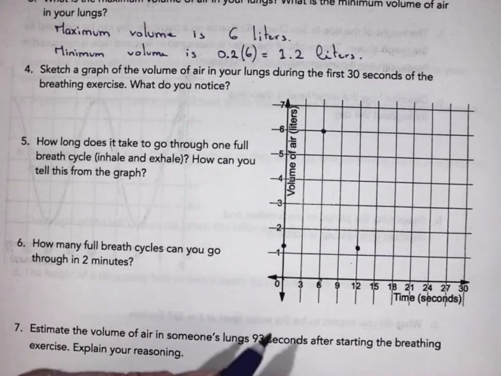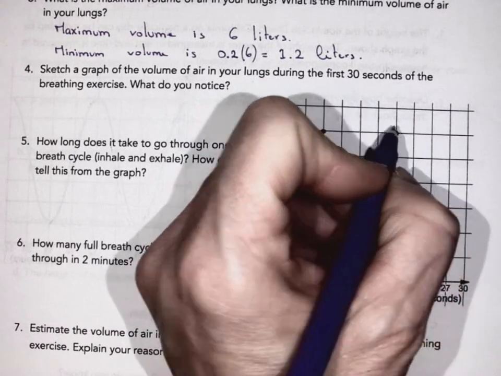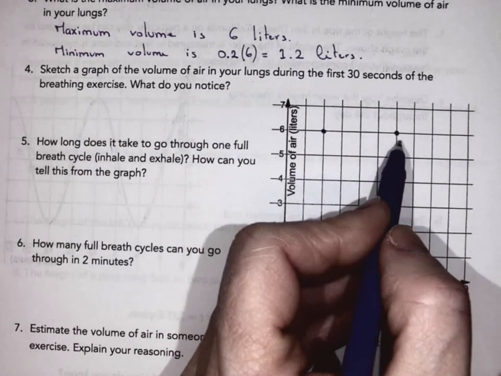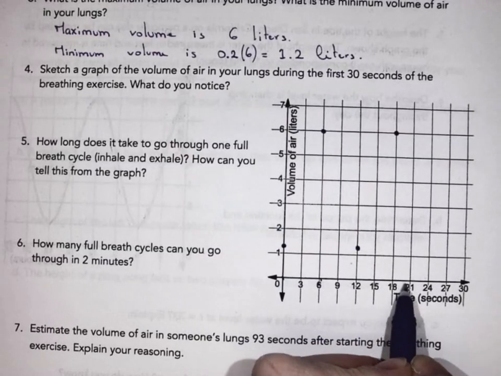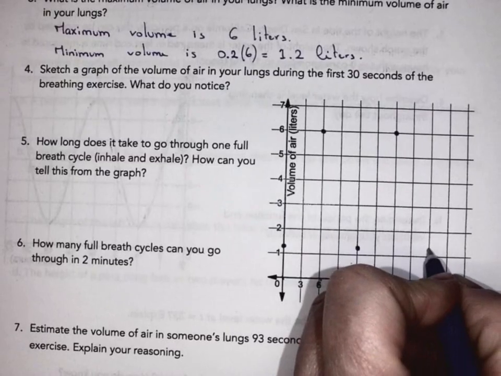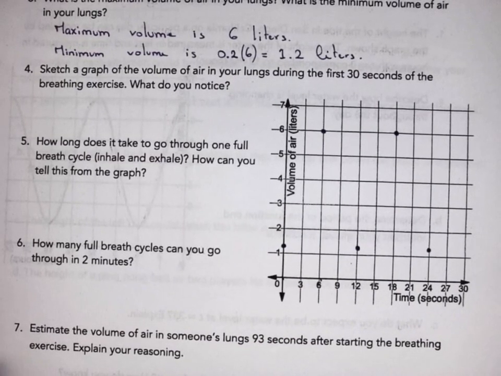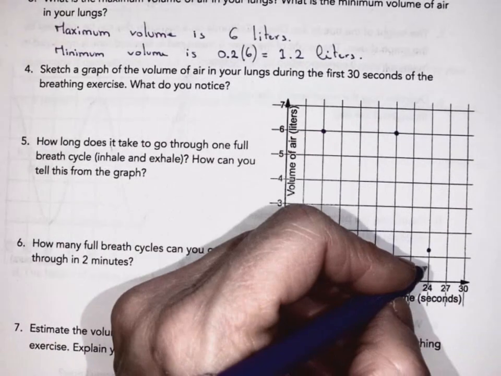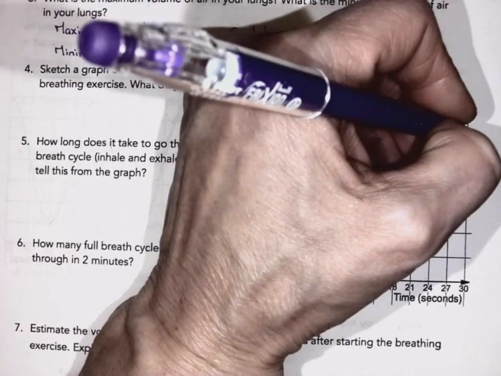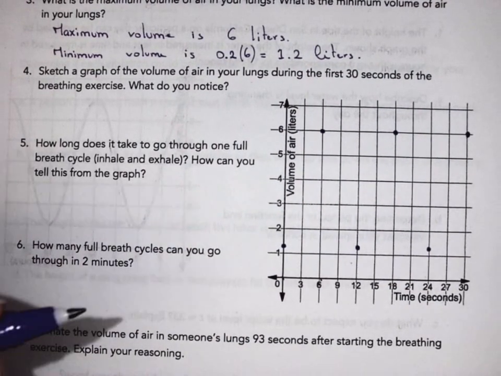And then what happens after that? Well, I'm inhaling again. So 6 seconds later, I'm at the maximum again, and then I exhale, so 6 seconds later will be 24, right there, and that will be 1.2 again. And then again I'm going to inhale, and so at 30 seconds it will be back at the maximum. So this will be between 0 and 30, the first 30 seconds.